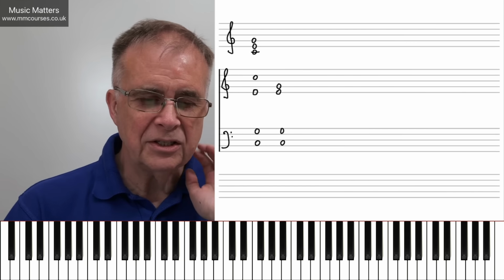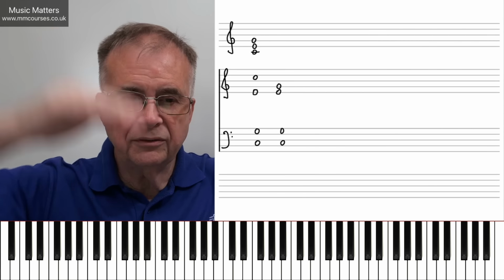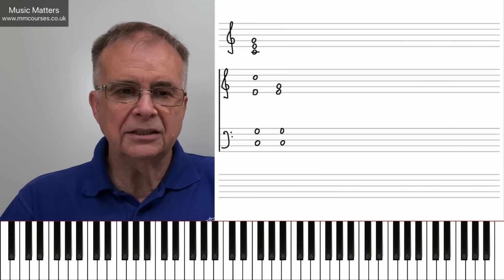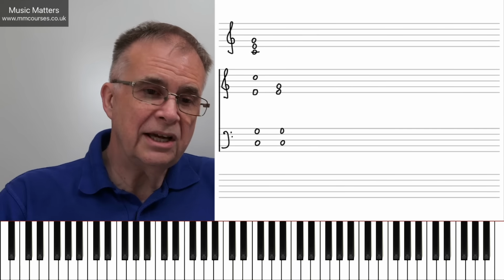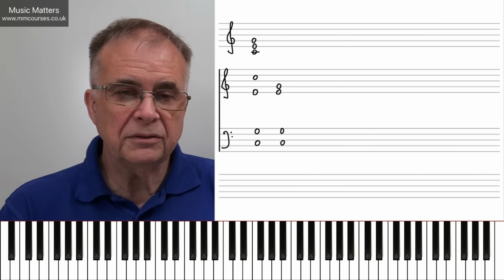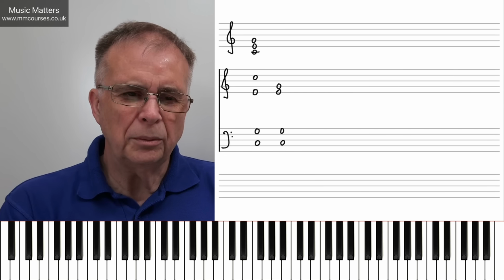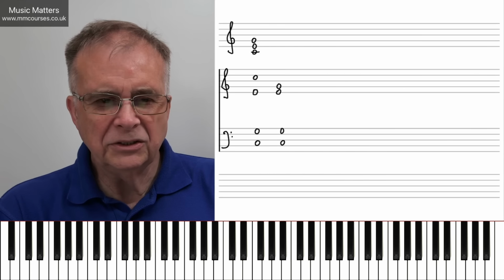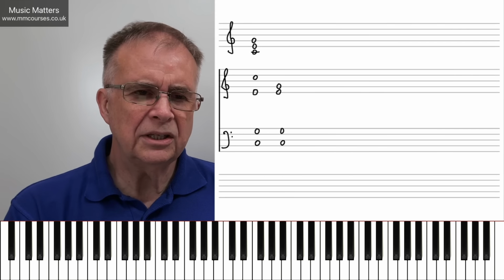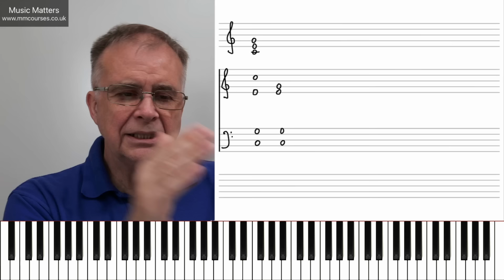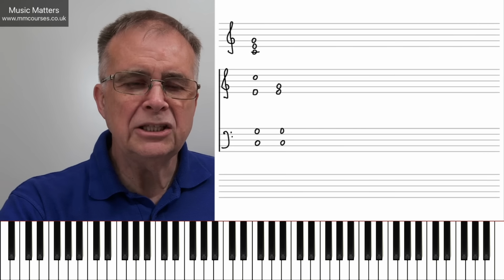So in the first example, I've doubled the root of the chord. In the second example, I've doubled the fifth of the chord. We could have another one where we double the third of the chord. There's a little rule about that, which we'll come back to very soon. But for now, just get used to the idea of, well, here's the triad. Now we're spacing it into a chord.